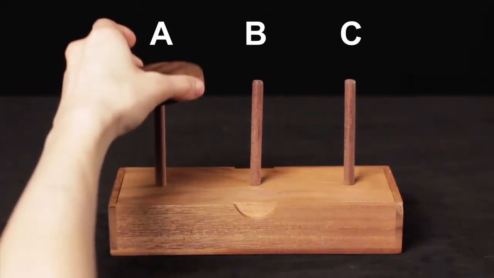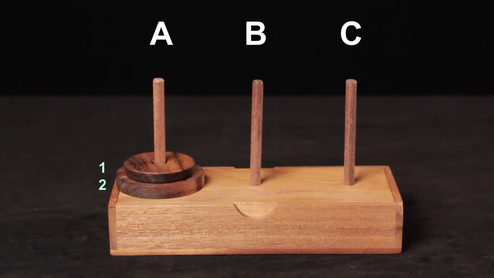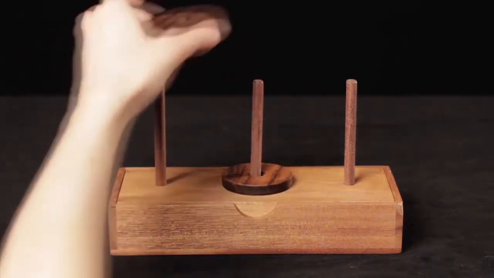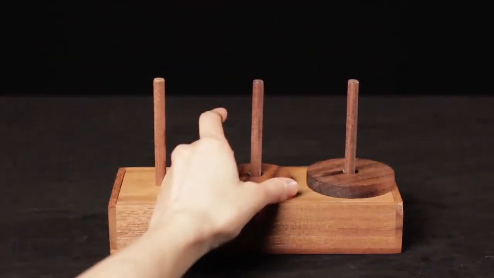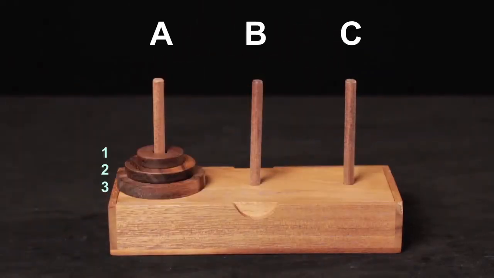Here we can simply move the ring from A to C. Okay, now let's try to transfer a stack of two rings. First we move ring 1 to B, then ring 2 to C. Then move ring 1 from B to C. Now let's try something a bit harder. Let's try to transfer a stack of 3 rings.